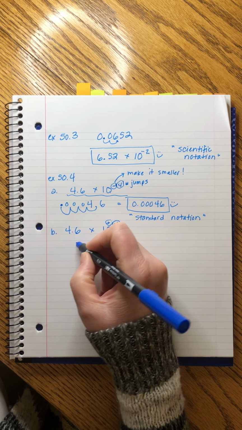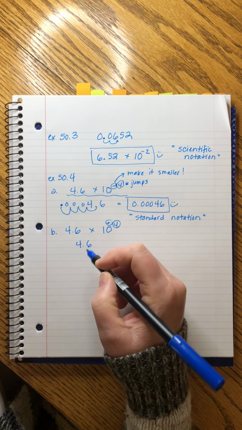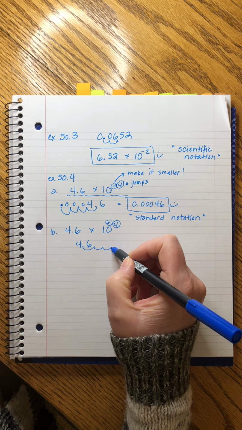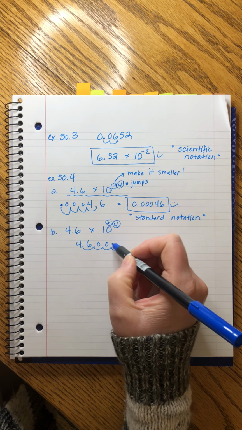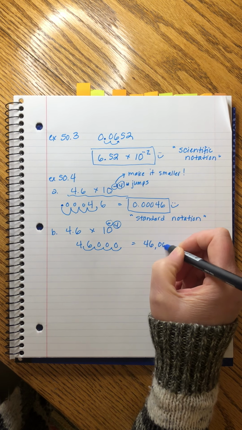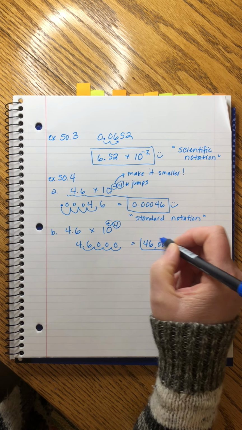So I'm going to write the 4.6, and then I'm going to move the decimal to make it bigger, so that's this way. 1, 2, 3, 4. And that means our final answer is 46,000. Okay?